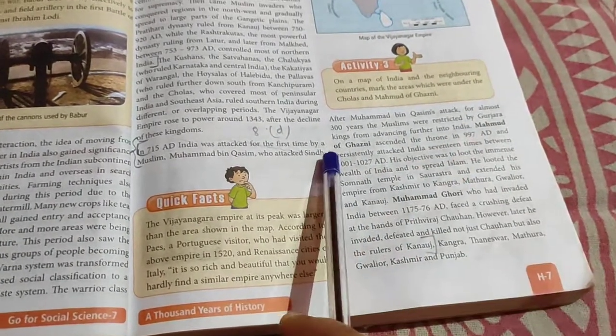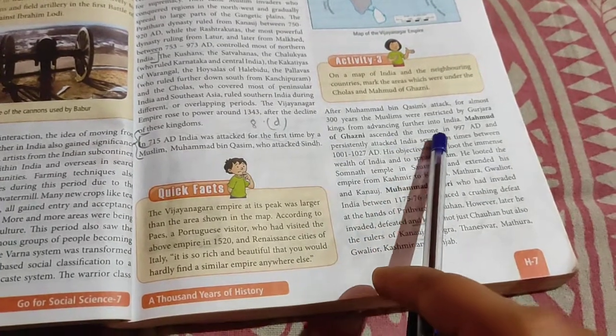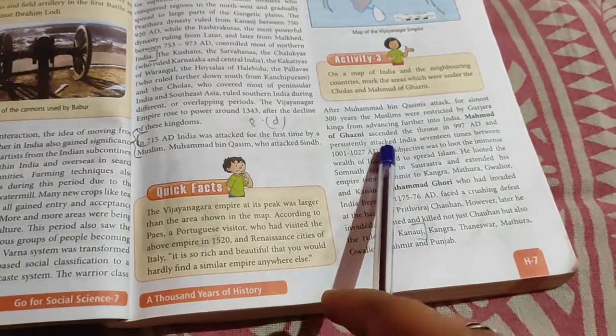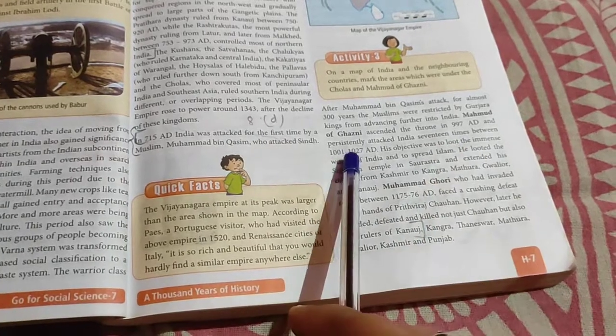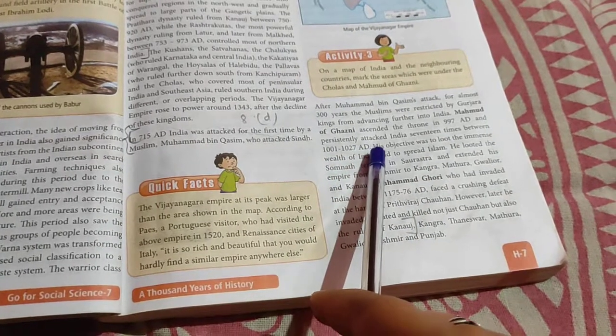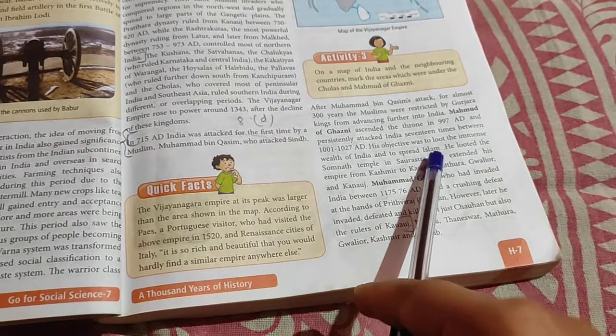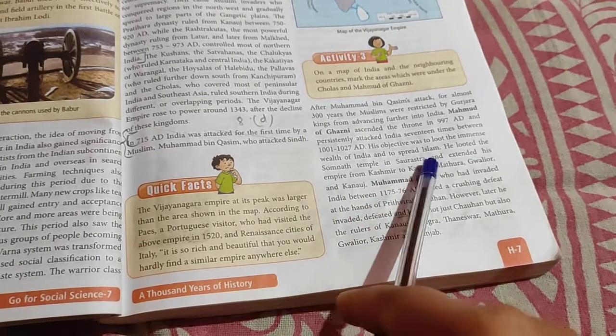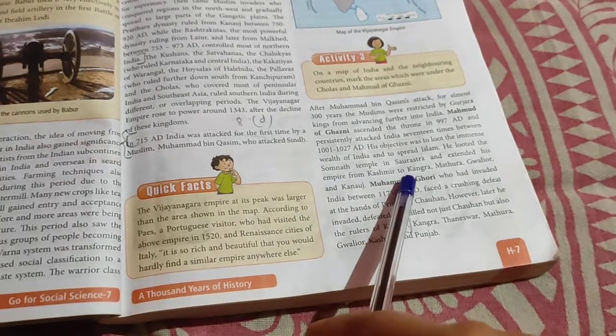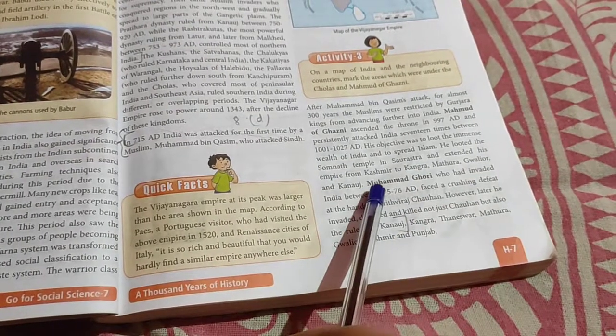India. Muhammad of Ghazni ascended the throne in 997 AD and attacked India 17 times between 1001 and 1027 AD. His objective was to loot the immense wealth of India and spread Islam. He looted the Somnath temple in Saurashtra and extended the empire from Kashmir to Kangra, Mathura, Gwalior and Kannauj.